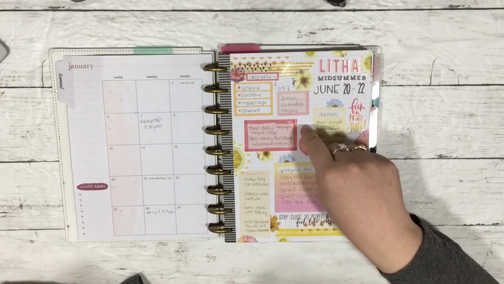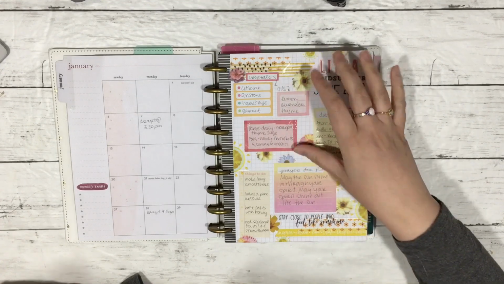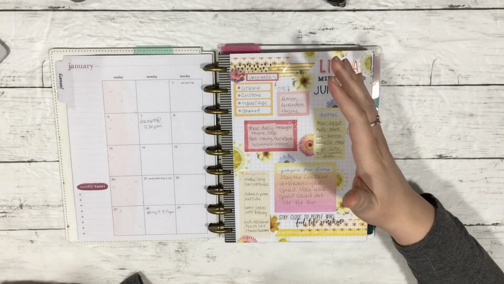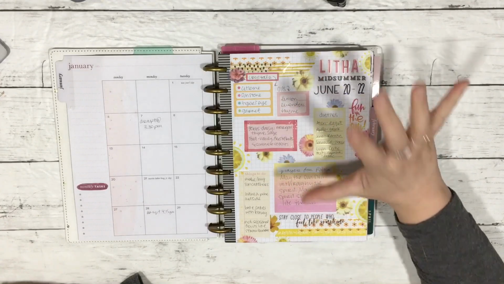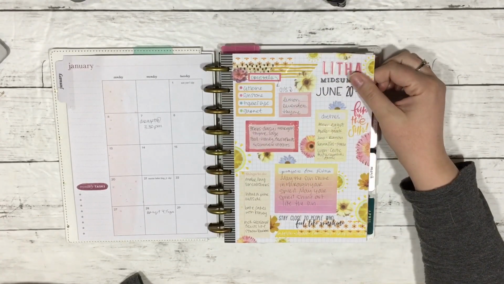So we have correspondences, a mantra, activities or rituals, deities or energies, types of working you can do, and quotes and stories. So I think that was about six-ish things that I think about when I'm trying to lay this out. And that's what I do.